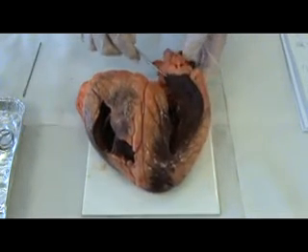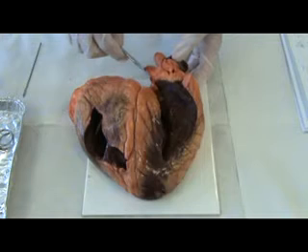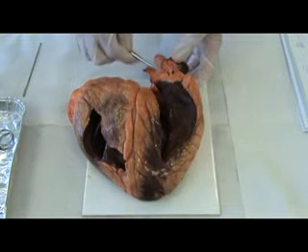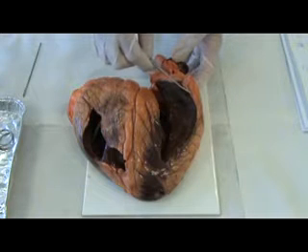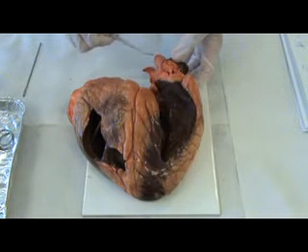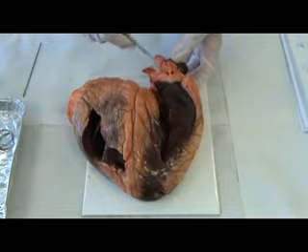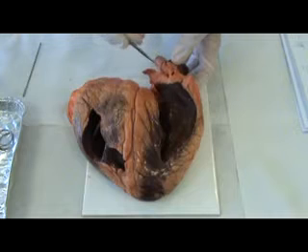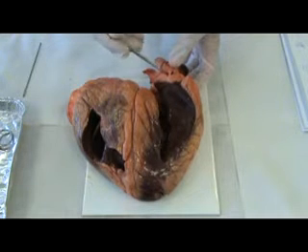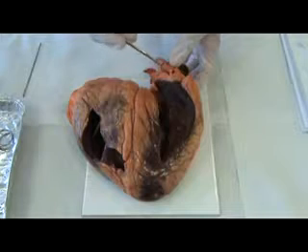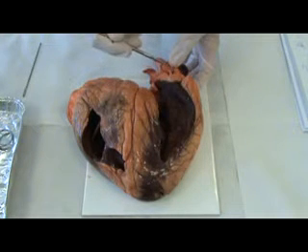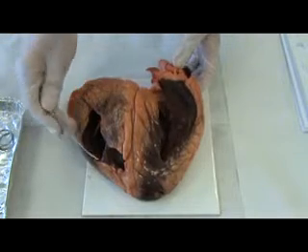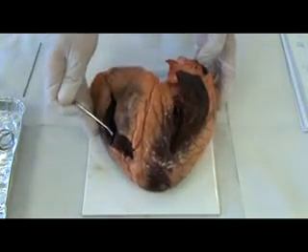If we have a look here at the heart that's been dissected for us, we can see how thick the fat is there. Especially there, it's very, very thick, isn't it? So much thicker at the top part of the heart. If you use the probe to move some of the fat aside, you can start seeing some blood vessels there. These are the branches of the coronary artery. This is the left side of the heart, so these would be the left coronary arteries. This would be the right side of the heart.